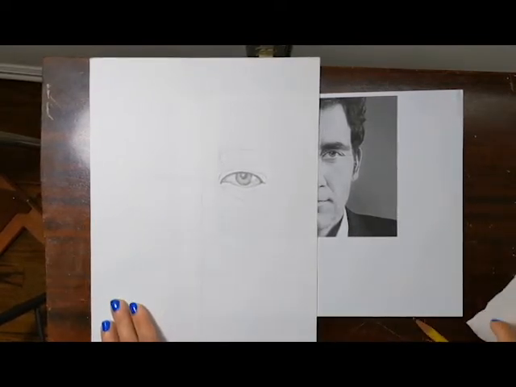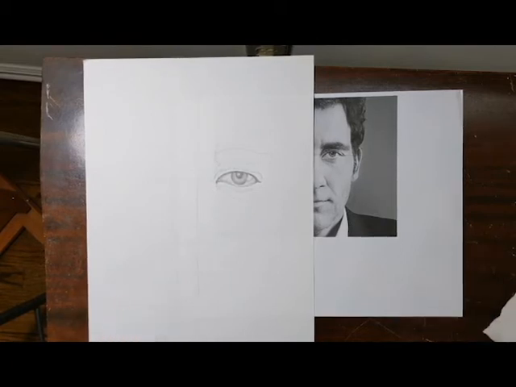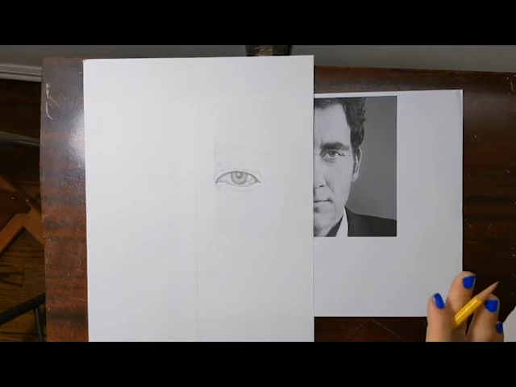I have printed out my picture for you guys to take a look at, just that half side. You don't need to print your picture. I just have it printed because it's easier for you to see than me having just my Chromebook screen open and you guys looking at my Chromebook. So this way you guys can see exactly what I'm looking at when it comes to drawing.